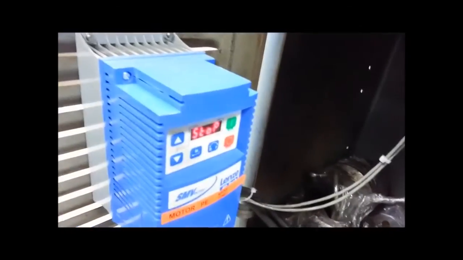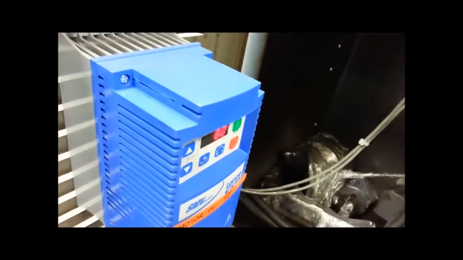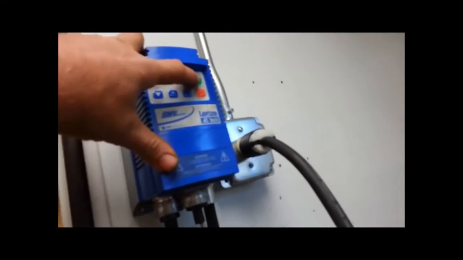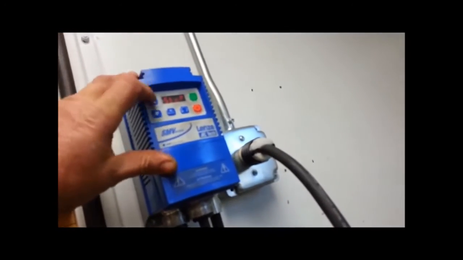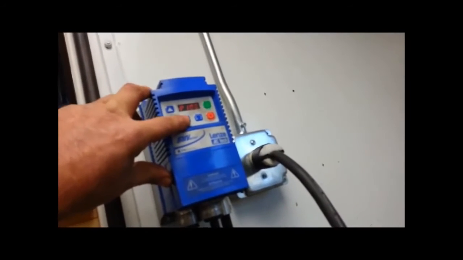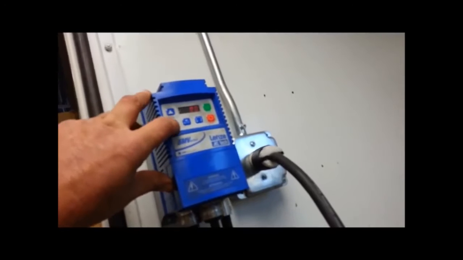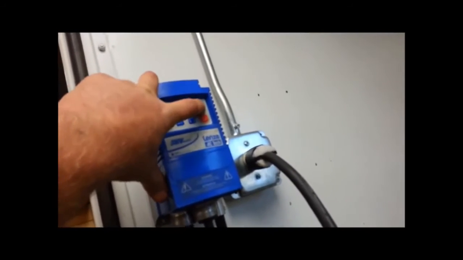So when I flip that switch, that's what sends me up to drive right there. And at this point, see, our buttons here don't work. But a simple parameter change, which is P100, and I go down to 0 on P100, and now I have start-stop control here.